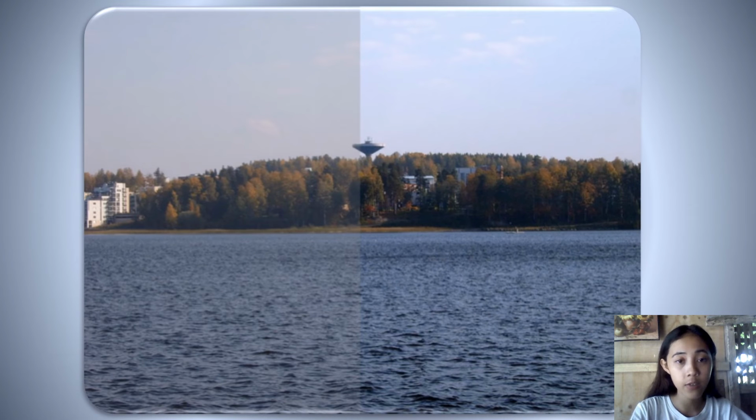It is used a lot in street photography and nature photography, while the first side of the image is in low contrast. It tends to have a dreamy feeling, right?